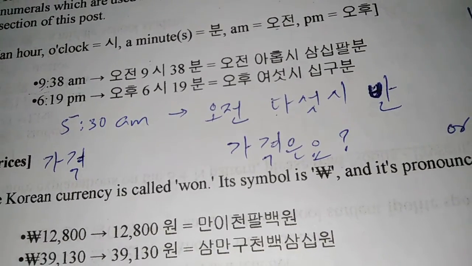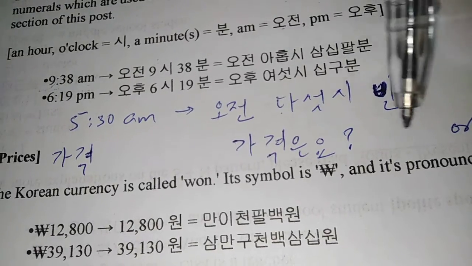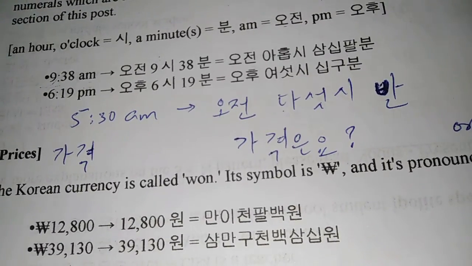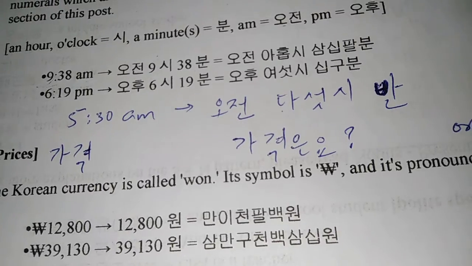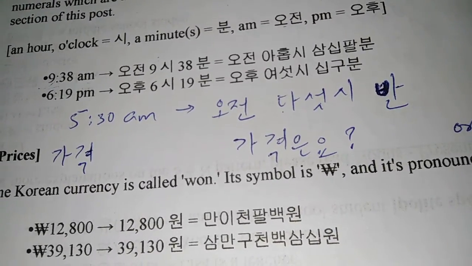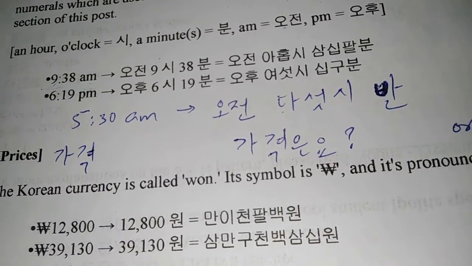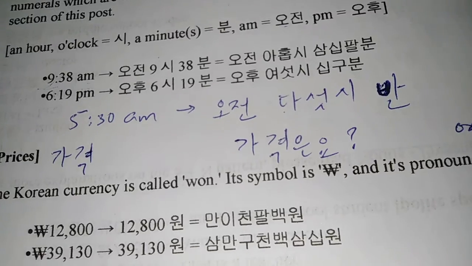And of course, as usual, if you're using 존댓말, it would be 가격은요, or 얼마예요, or 이거 얼마예요. Saying 얼마예요 or 이거 얼마예요, both are correct. There's nothing compelling you to add a 이거 there for that to work.